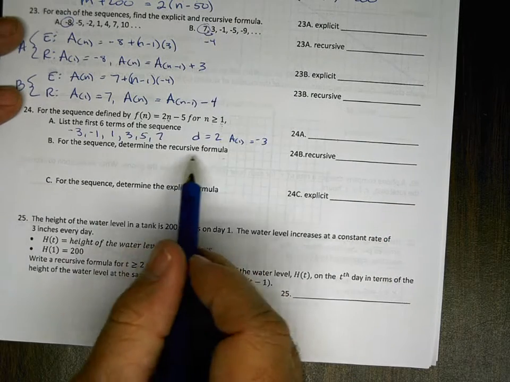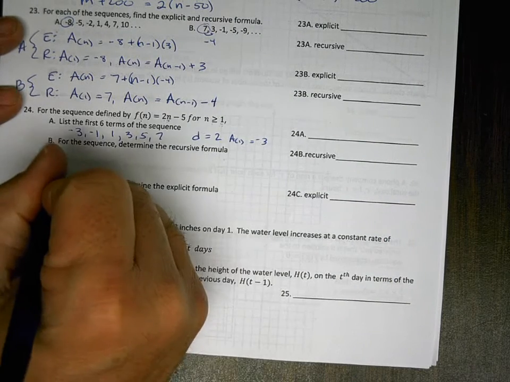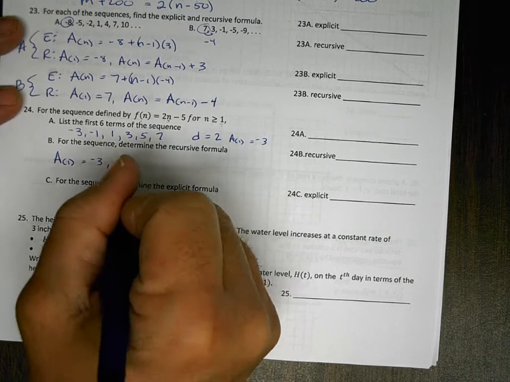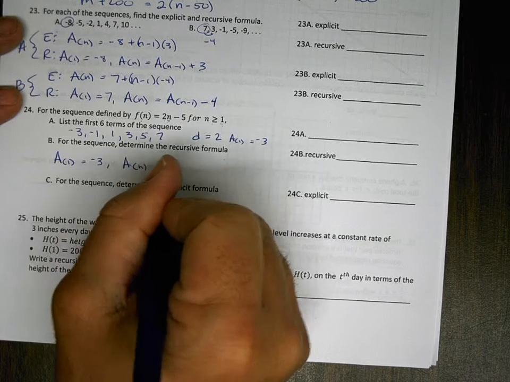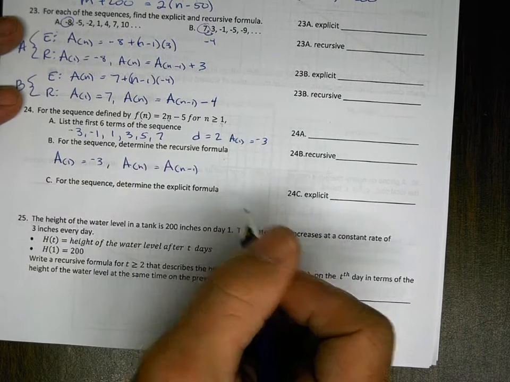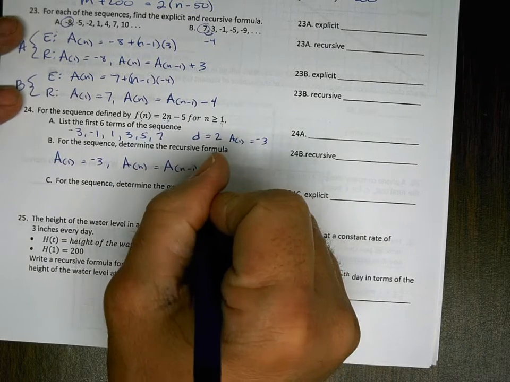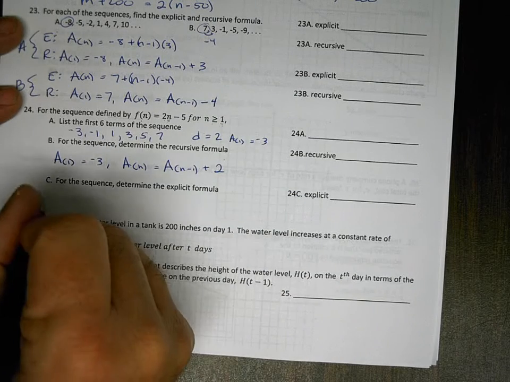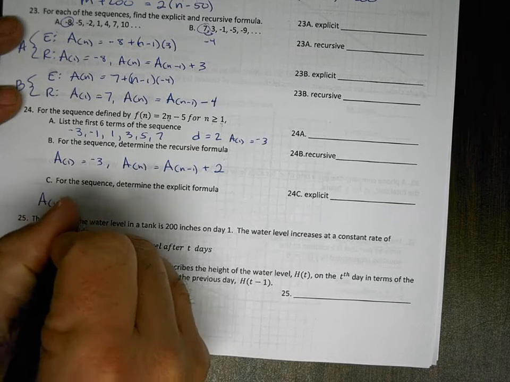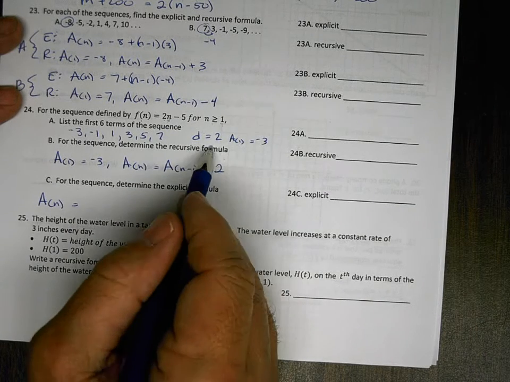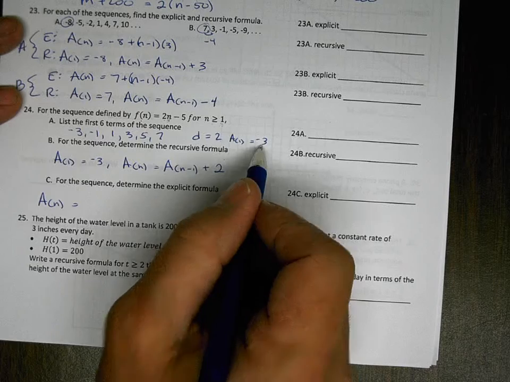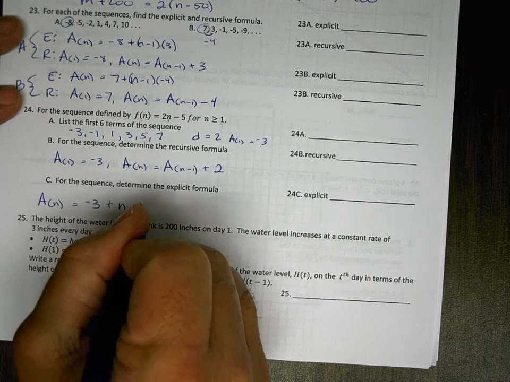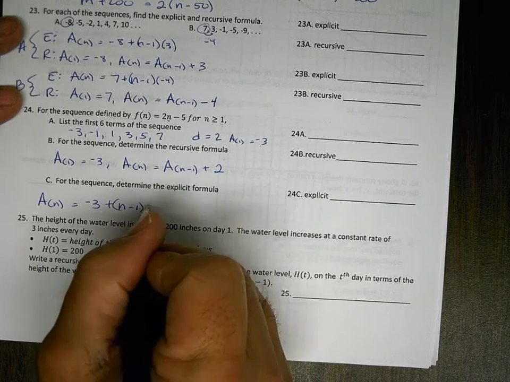So for the sequence, determine the recursive formula. We always start the recursive formula with a of 1, the first term, which is negative 3, and then a of n would equal a of n minus 1, the previous term, plus 2 in this case. For the sequence, the explicit formula is a of n equals the first term, which in this case is negative 3, plus n minus 1 was just a number, times the common difference, which is 2.